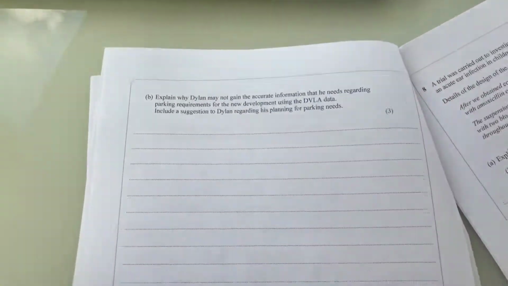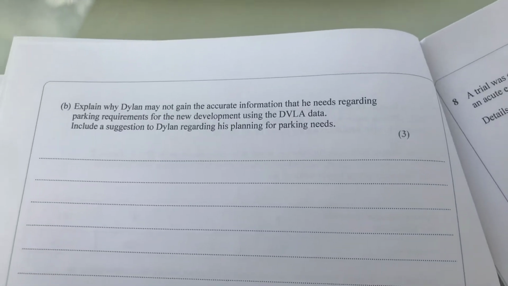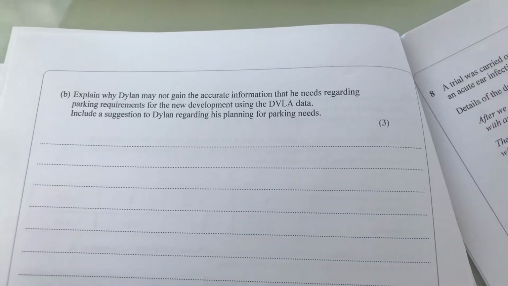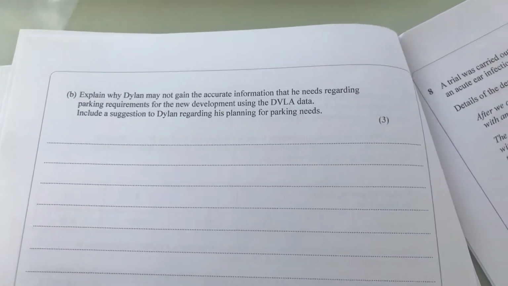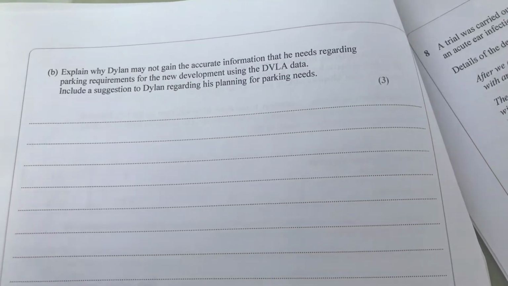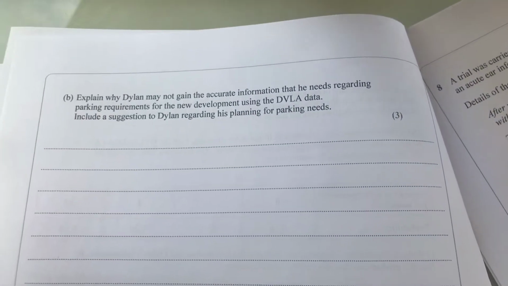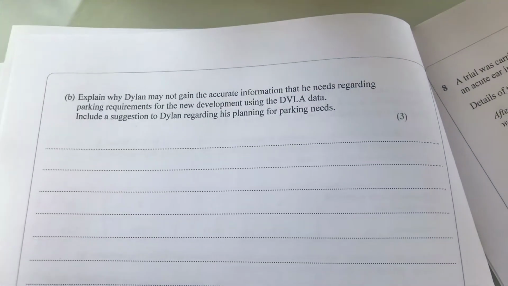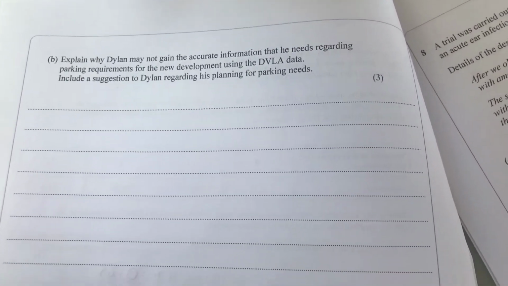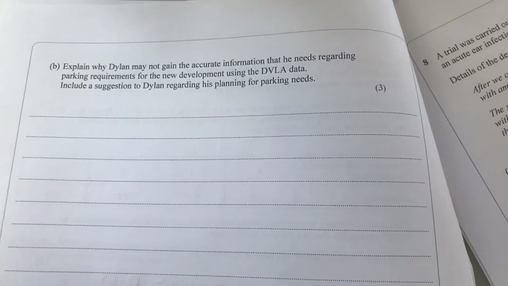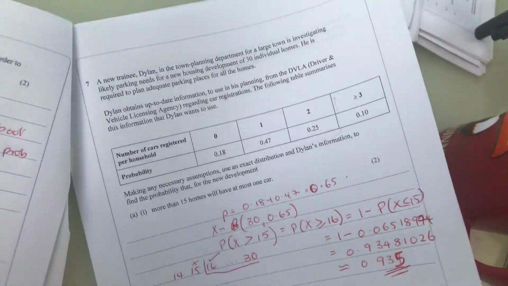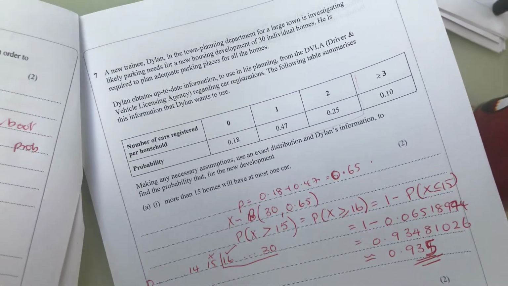B, explain why Dylan may not gain the accurate information he needs regarding parking requirements for the new development using DVLA data, including a suggestion that shows his suggestions, Dylan, regarding planning for the parking needs. So, DVLA is where you register your car. So we are looking at the probabilities they're giving us for car registrations following summaries.